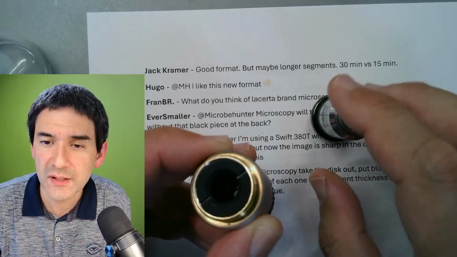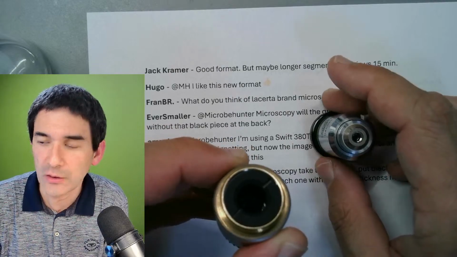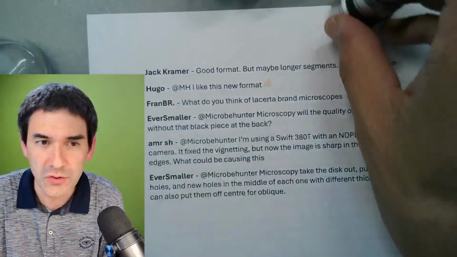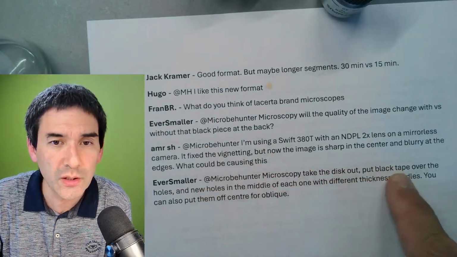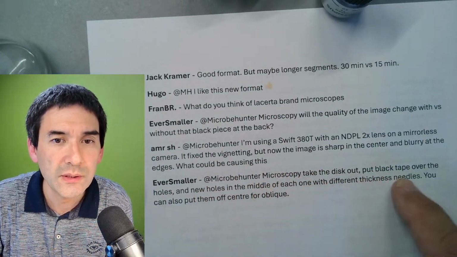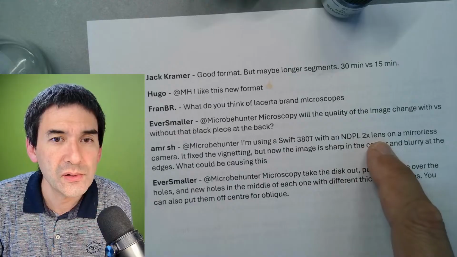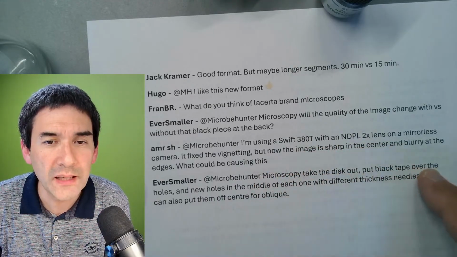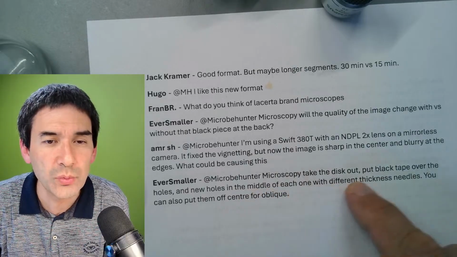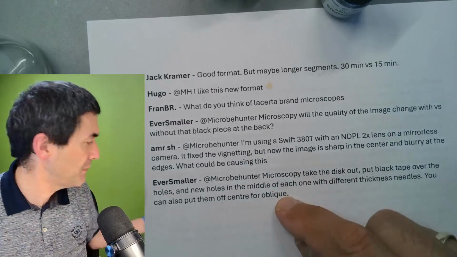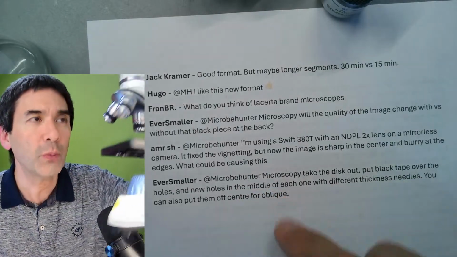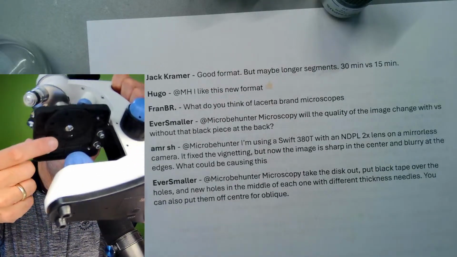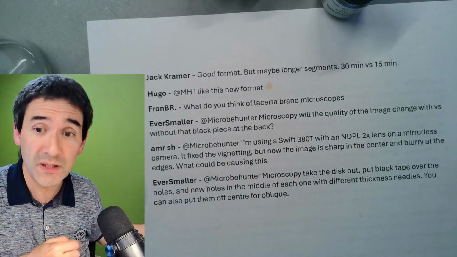Can you show us what polarization and DIC setup looks like on your microscope? I don't know how I'm going to do that. I'd have to swing this over. Thickness needle. Let me quickly read this here. Take the disc out, put black tape over the holes and make new holes in the middle, each with different thickness needles. Yes, that basically refers to this microscope over here on the bottom, where you can change the size here with black tape. That's also a good idea.